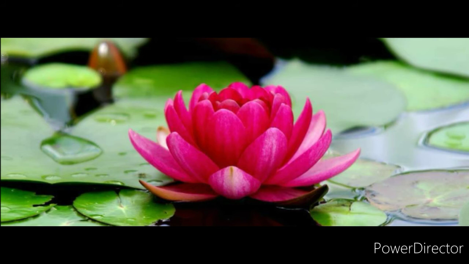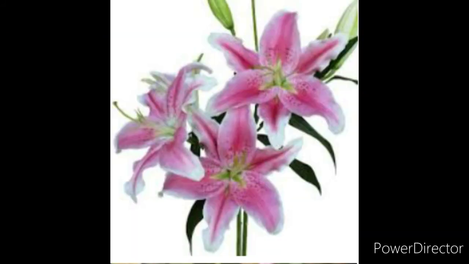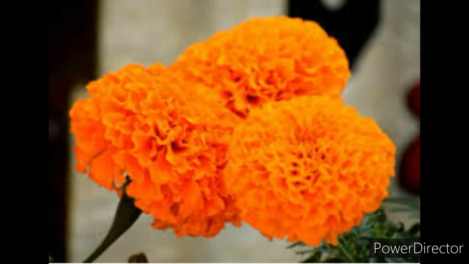Let us see some beautiful lilies, white, pink, red, orange, yellow lilies. Let us see some marigold, yellow, orange marigold, cherry blooms of the marigold.